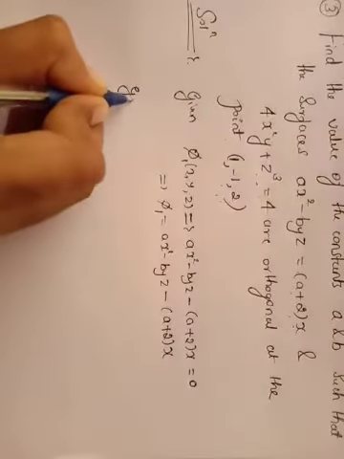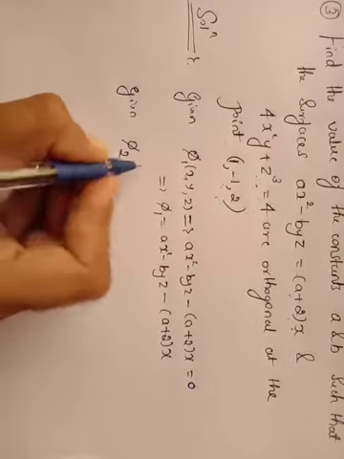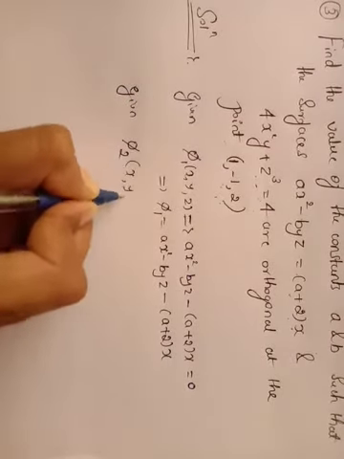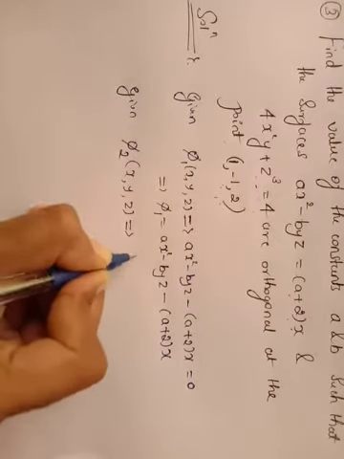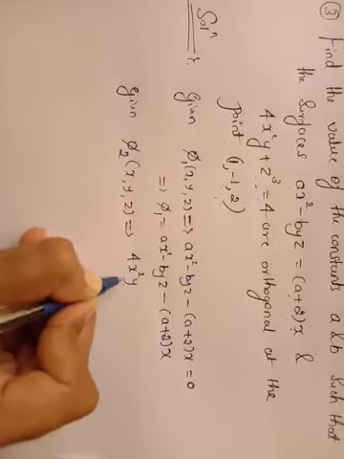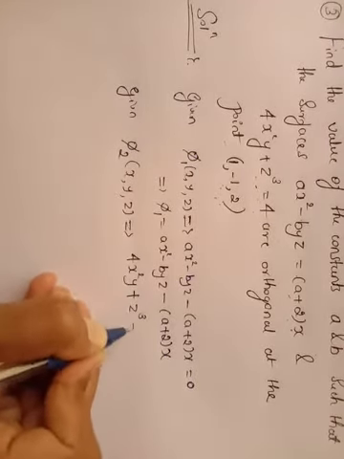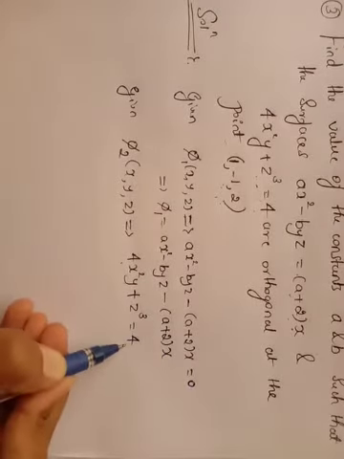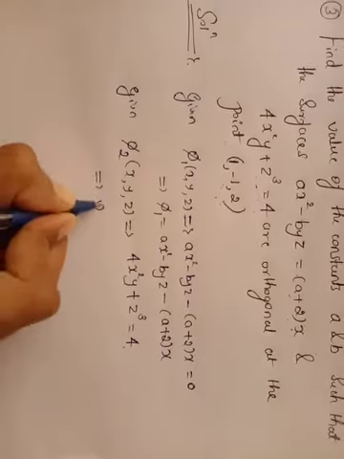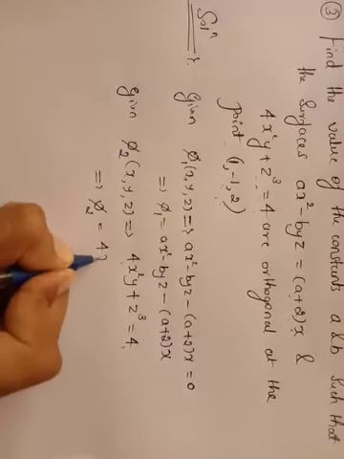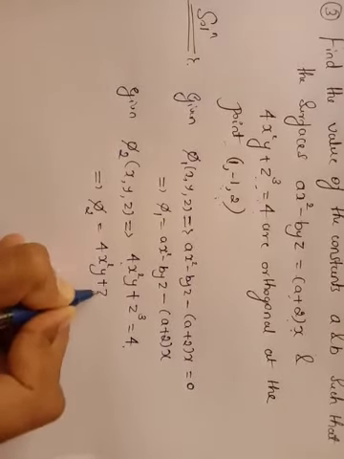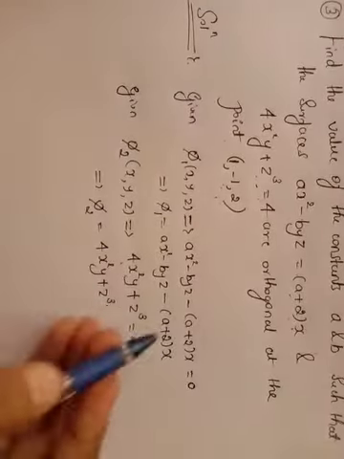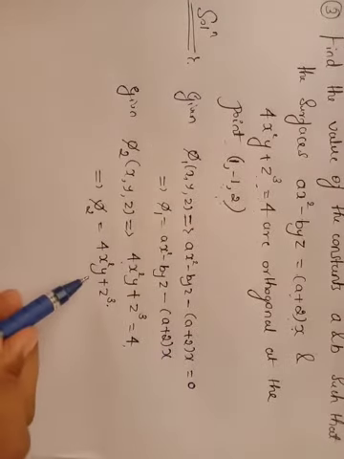Similarly, phi 2 of x, y, z is equal to 4x square y plus z cube equals 4, which is in the form phi 2 equals c2. So this implies phi 2 is equal to 4x square y plus z cube. These two are the given surface equations.